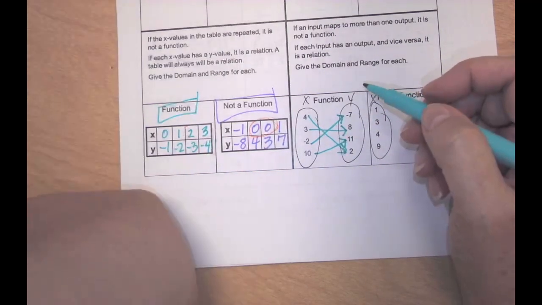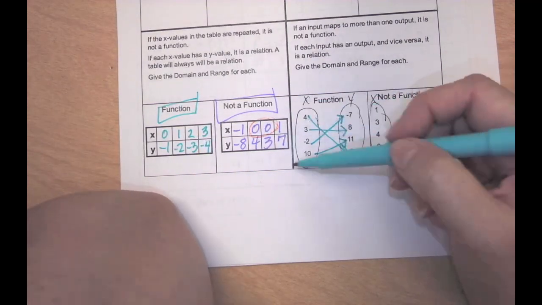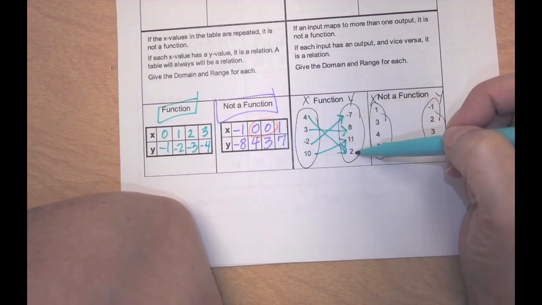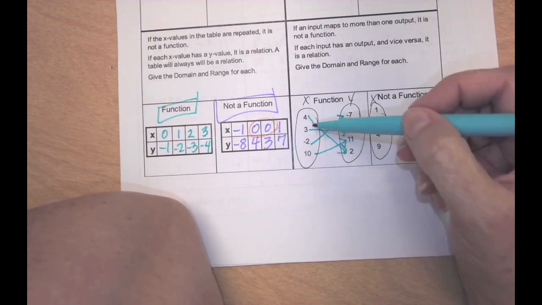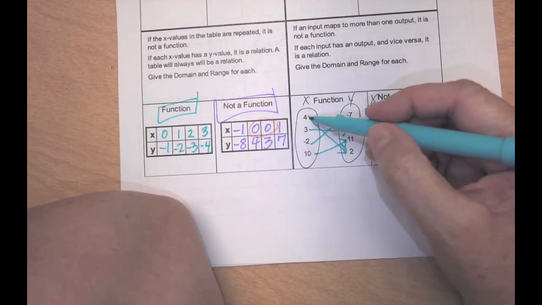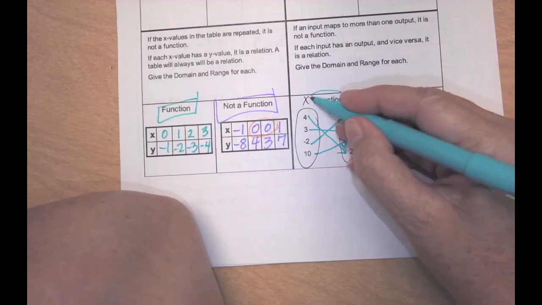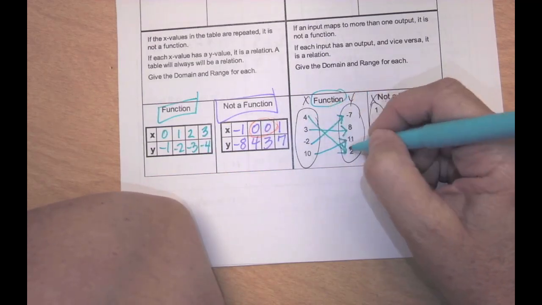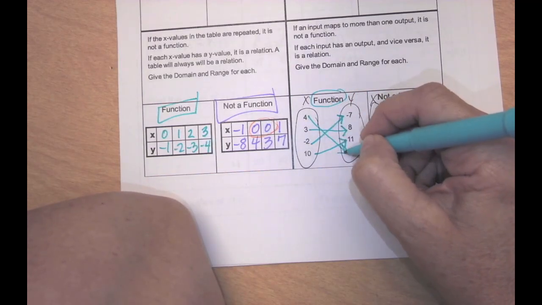We think of this as the Indians are hunting the buffalo. Each Indian can only shoot one buffalo at a time. The Indians can't shoot more than one arrow in 2 different directions at the same time. So if each input is only matched with one distinct output, it's a function.